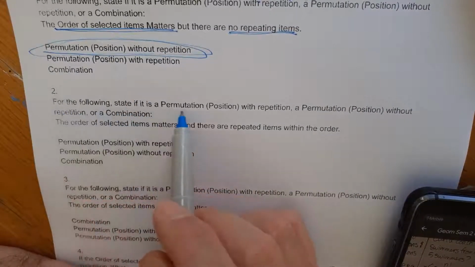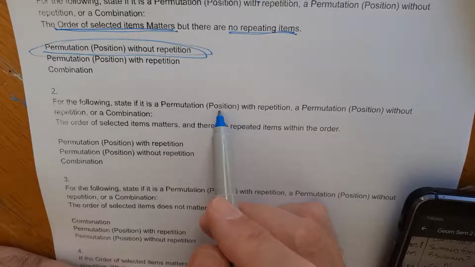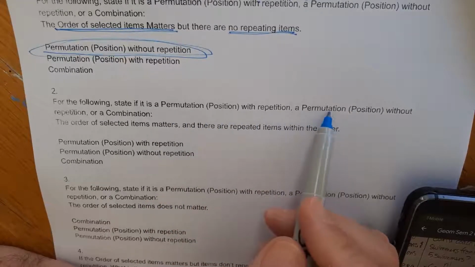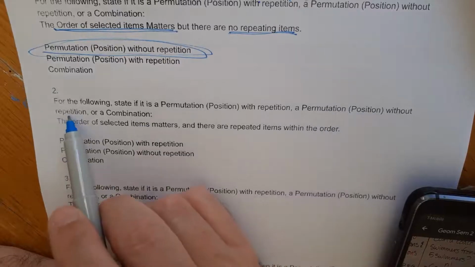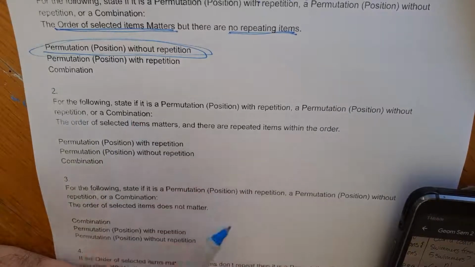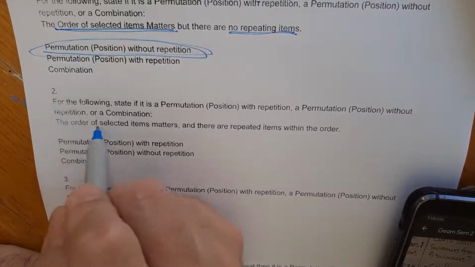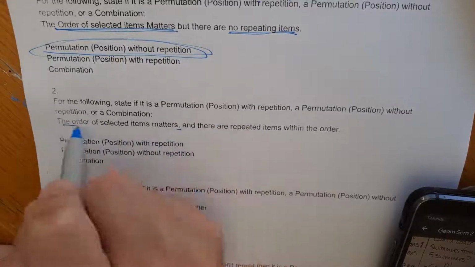So for the following, state if it's a permutation, which stands for position, just remember the P's match up, with repetition, a permutation position without repetition, or a combination. 3 things we're dealing with, right? Only 3. So it says the order of selected item matters.